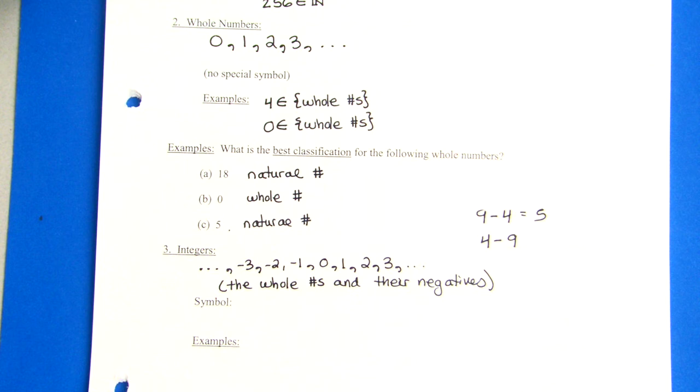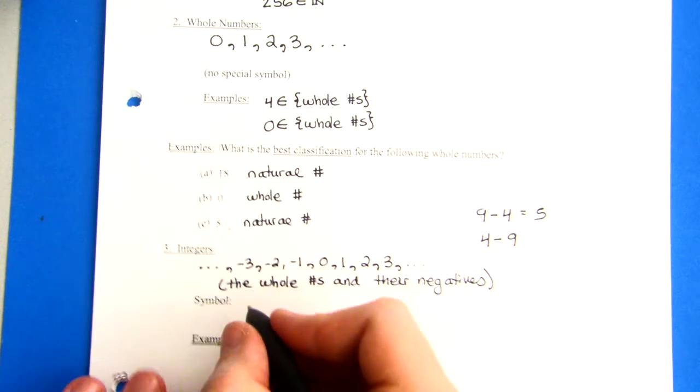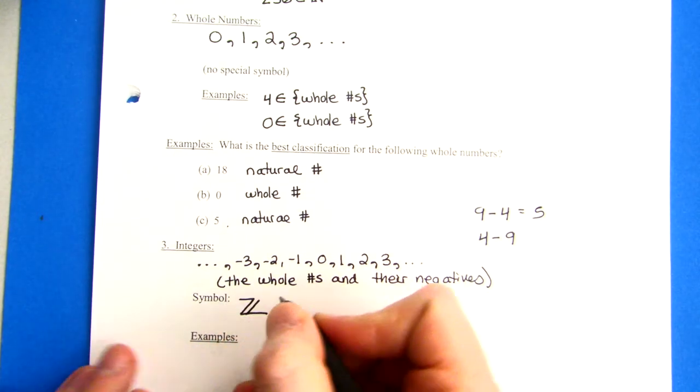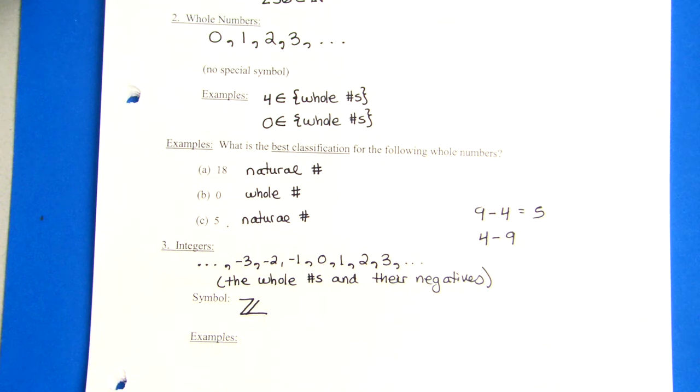We do have a special symbol for the integers, and this is a not very obvious letter. We're not going to use I for the integers. The integers were first discussed by German mathematicians, and in German, the word number is Zahlen, which starts with a Z. Therefore, we're going to use a fancy-looking Z for the integers.